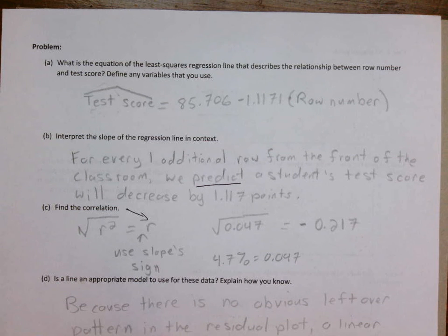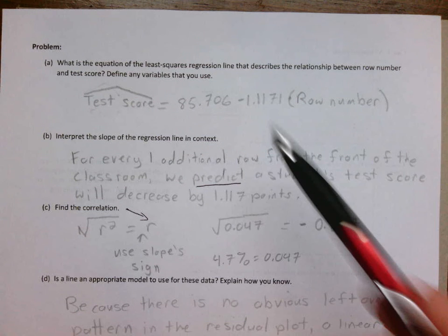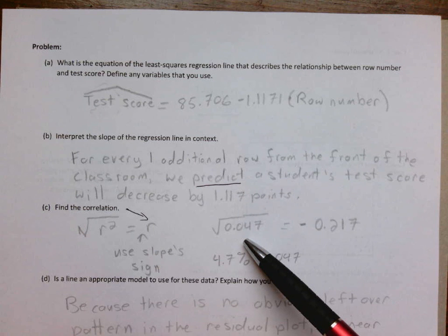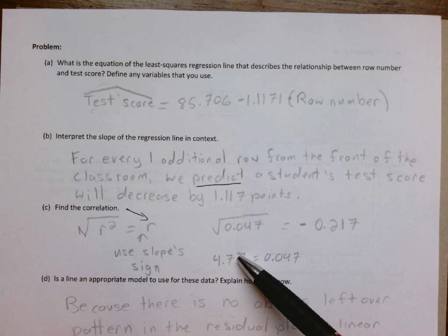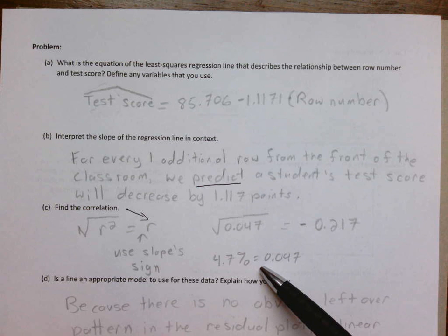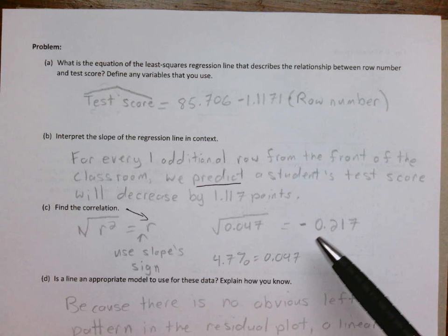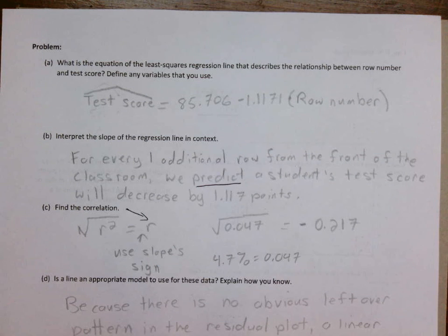Since this slope is negative, we use the negative sign as our final answer. The r squared from the other side said that it was 4.7%, so as a decimal that is 0.047. We take the square root of that, and we end up with negative 0.217. So this is a pretty weak association.